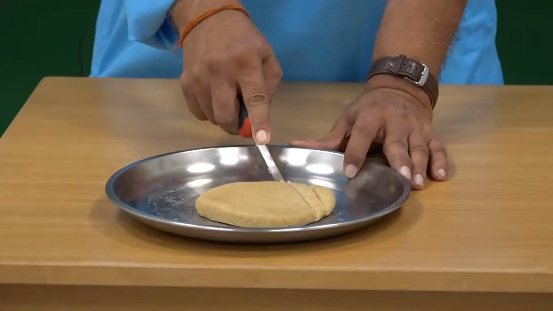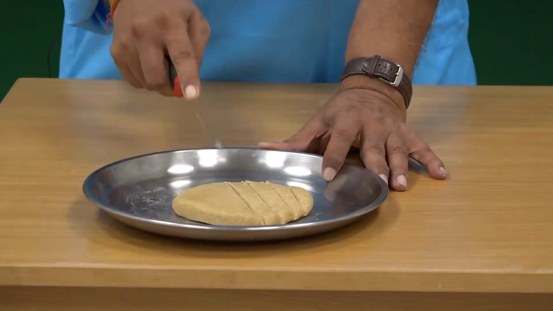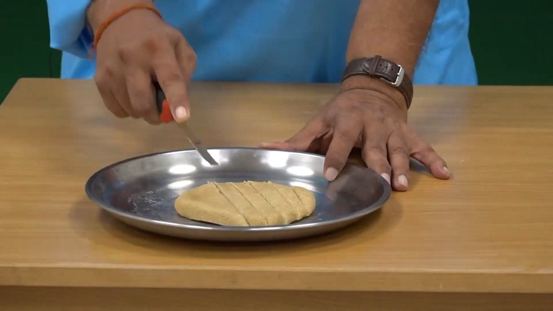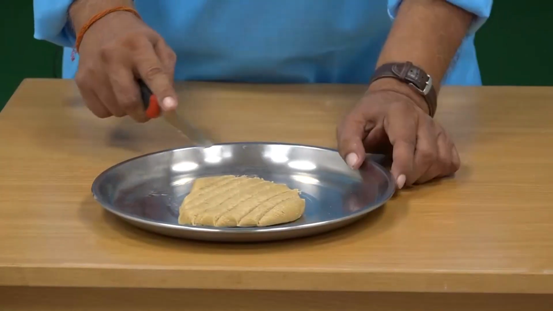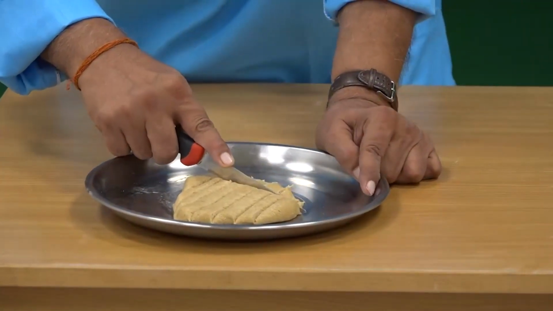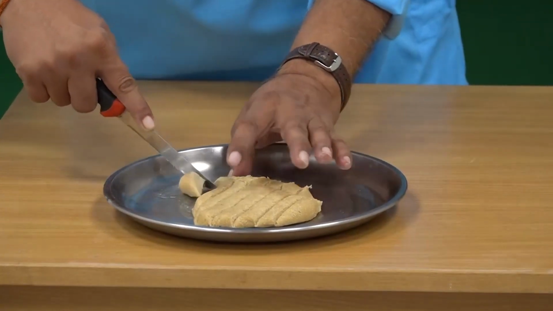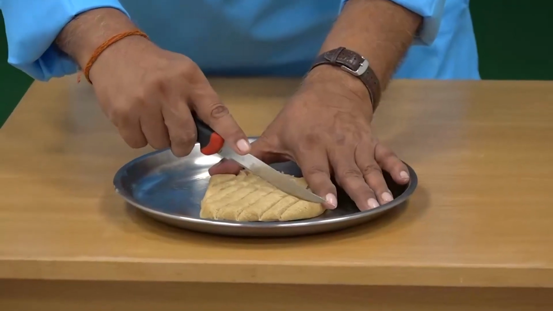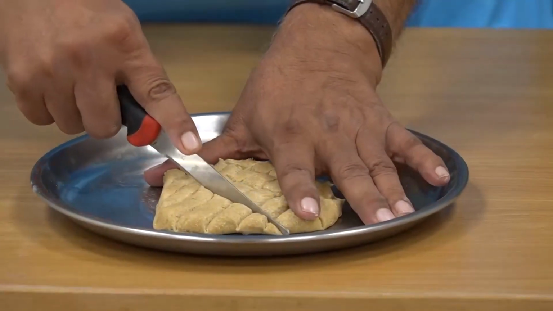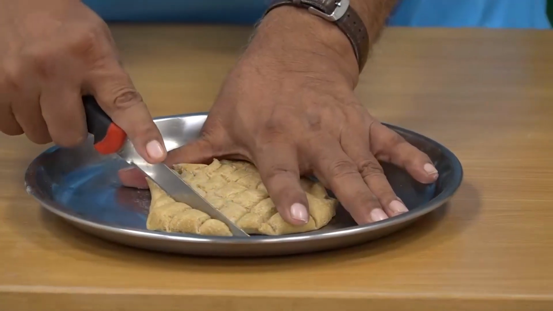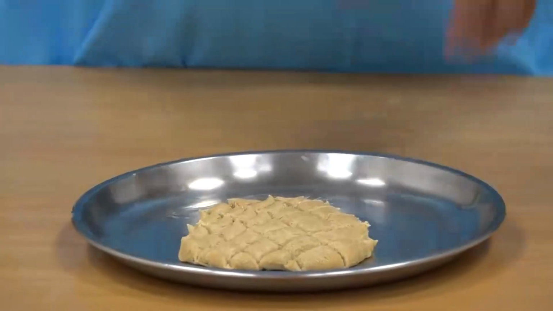I am cutting the slices, and then perpendicular along the x-axis and along the y-axis, as you cut a birthday cake. So this is the kind of structure I have made.